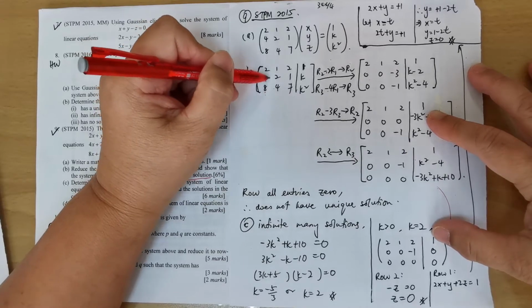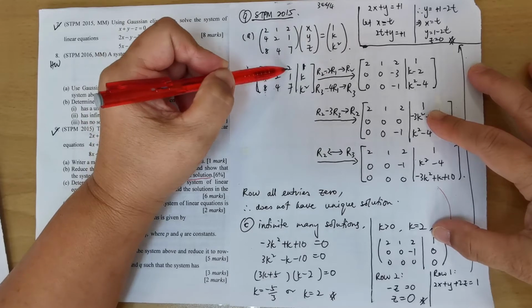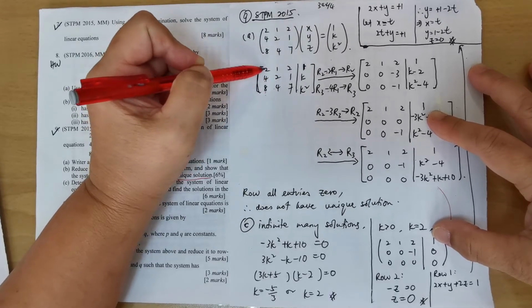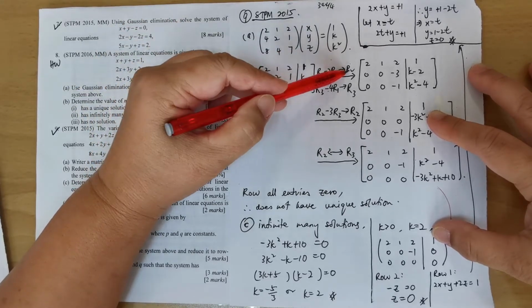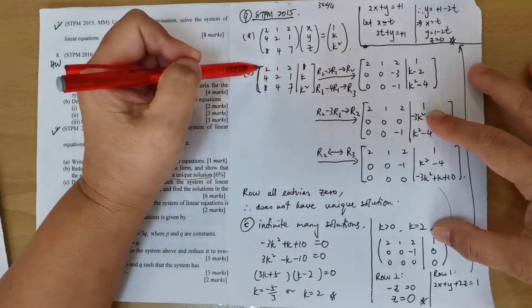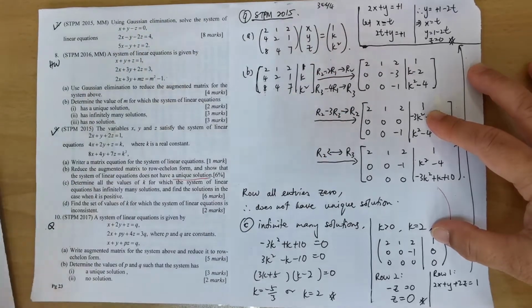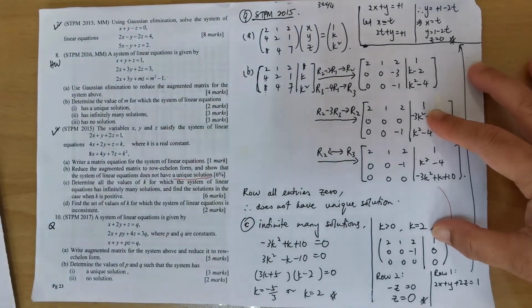Okay, so to change this one to 0, I use R2 minus 2R1. Means row 1 times 2, then this one minus this one, then you get a new R2. This one is to get a new R3. So only R1 remains, so I copy R1 first. Now change R2.